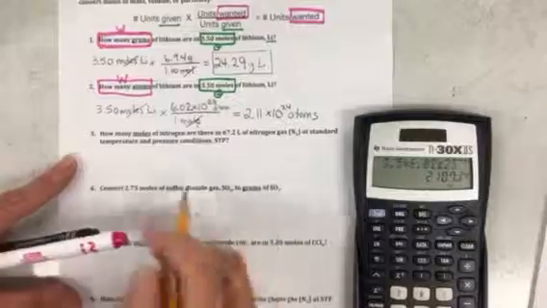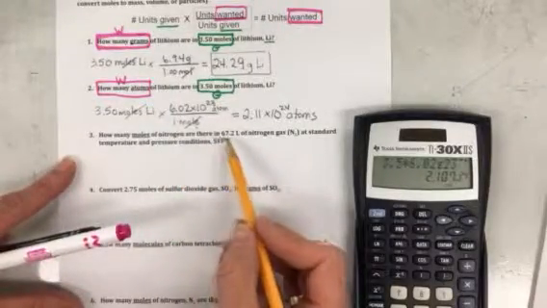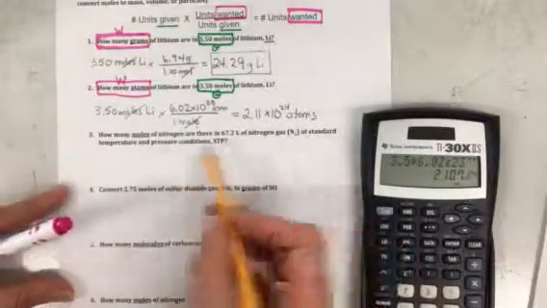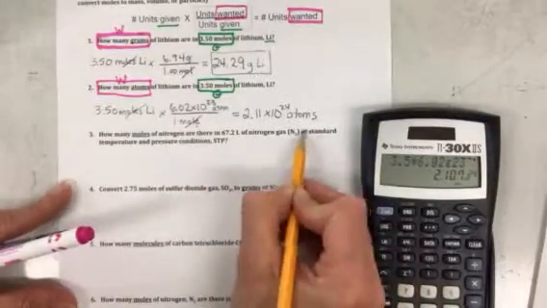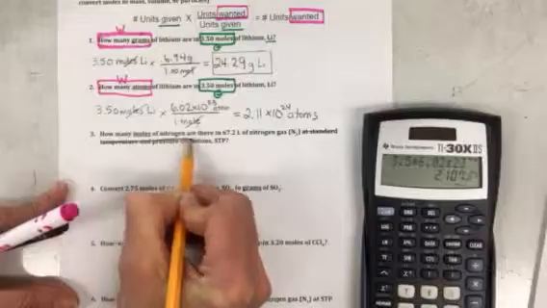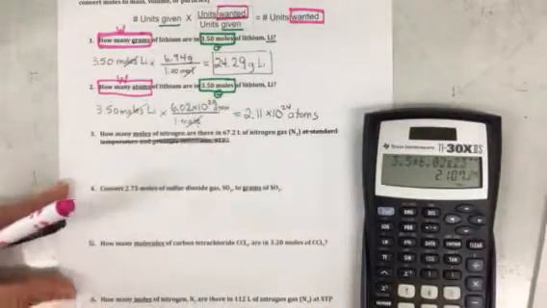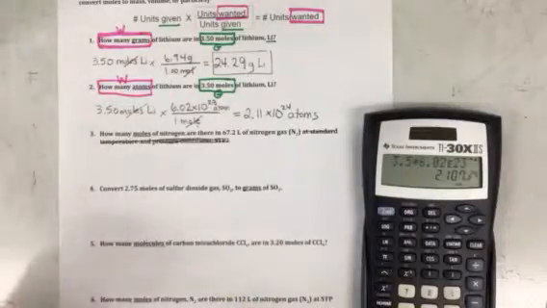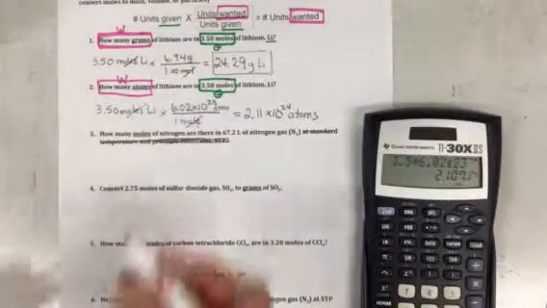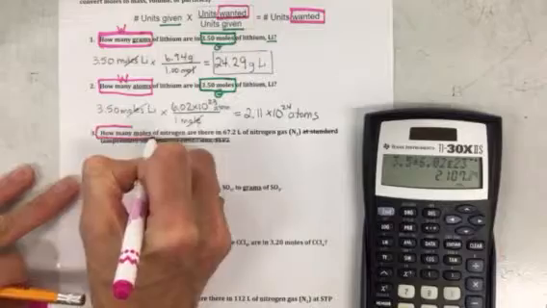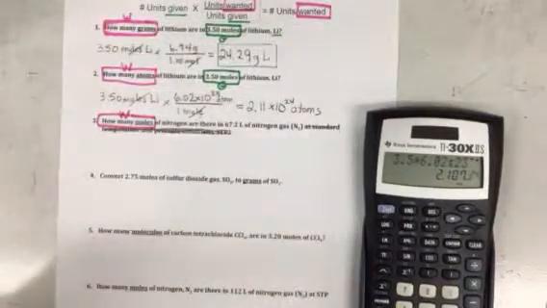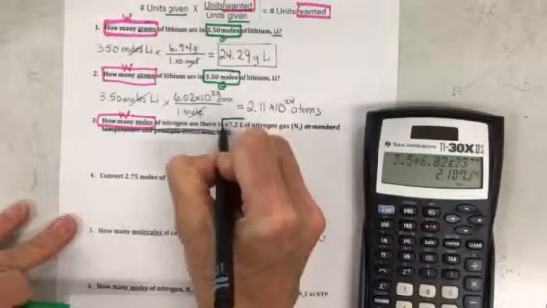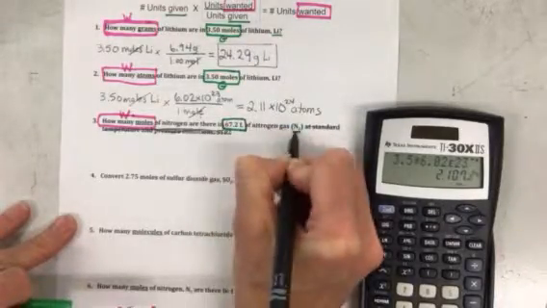All right, next one. How many moles of nitrogen are there in 67.2 liters of nitrogen at standard temperature and pressure conditions? All of this is kind of extra stuff just to let us know that we can use this number on the mole road map. So how many moles of nitrogen, that how many makes me think, that's what I want to know. And are there in 67.2 liters of nitrogen?